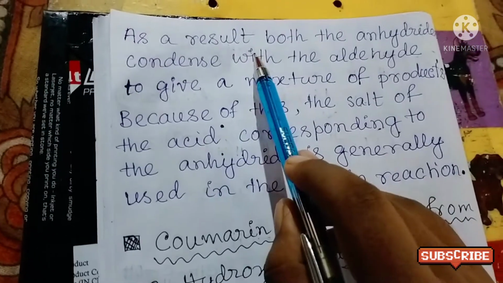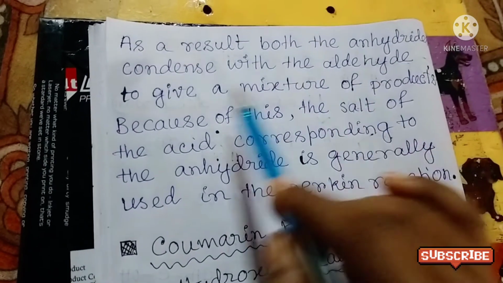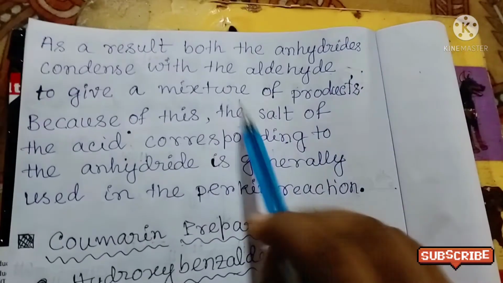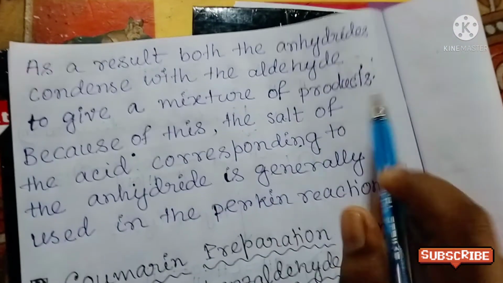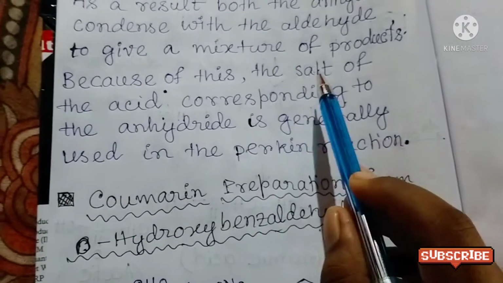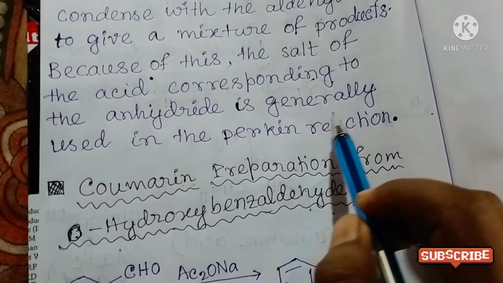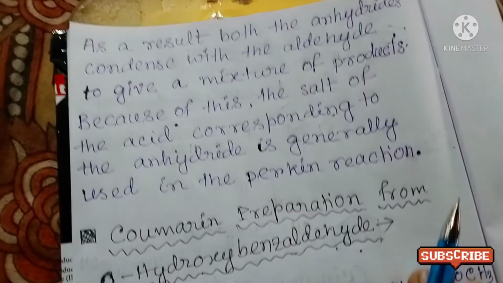As a result, what has happened? Both the anhydrides condense with the aldehyde to give a mixture of products. Because of this, the salt of the acid corresponding to the anhydride is generally used in the Perkin reaction. Do you understand?